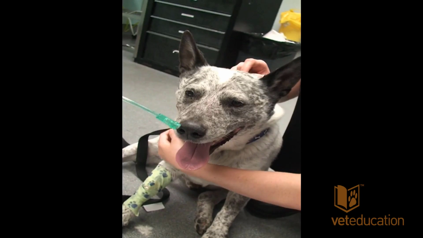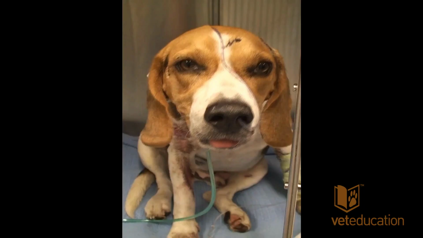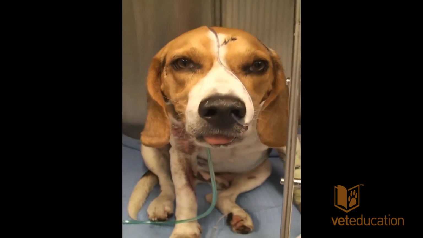So let's have a look at this little dog here. This was a little beagle who was hit by a car, and he's not looking very happy. He had a pneumothorax, so I needed to put a chest drain in this dog. You can see he's got marks on his head as well, but have a look at his breathing and think about the problems that this dog has.